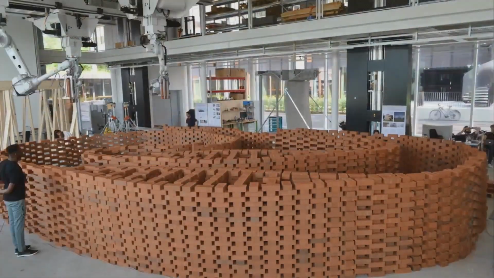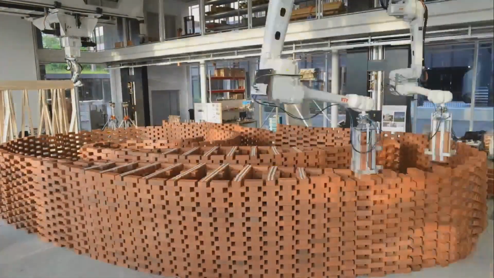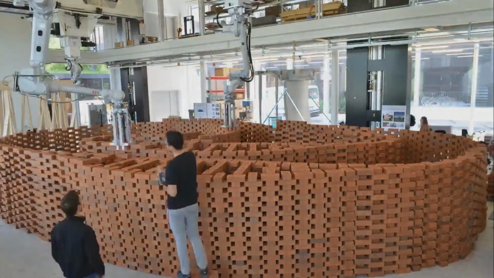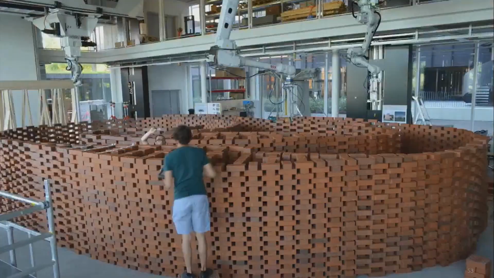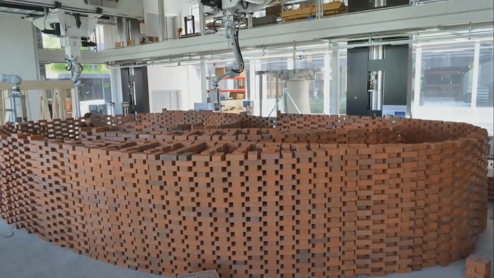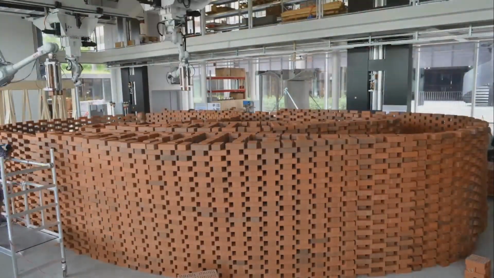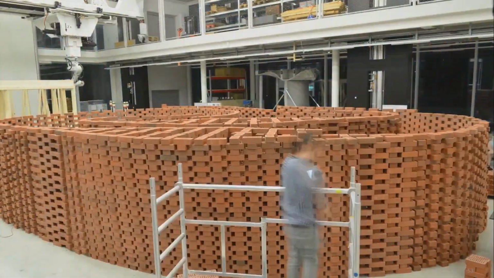We also did the build-back process. Well, we tested the build-back process, which literally worked by reversing the code. We didn't do anything else, which was pretty amazing. But then we decided to take it down by hand because it was a lot faster at the end of the day.